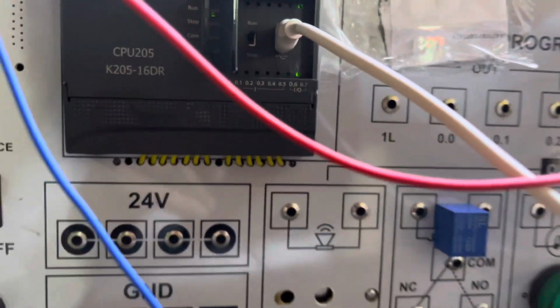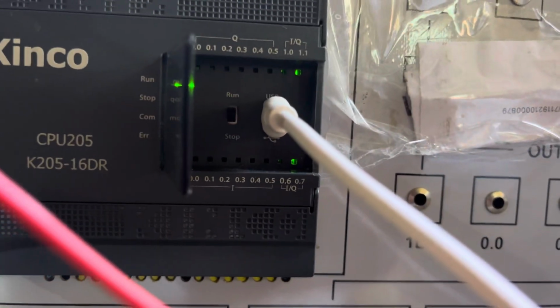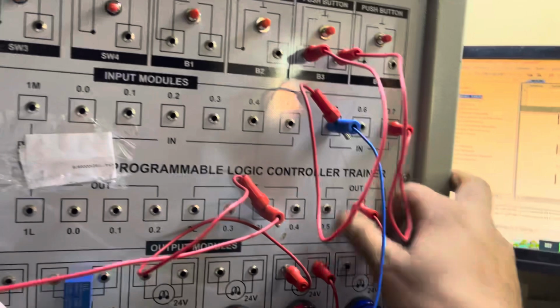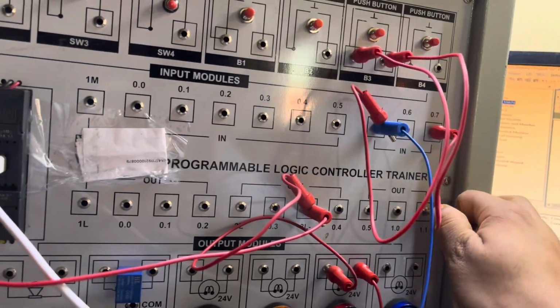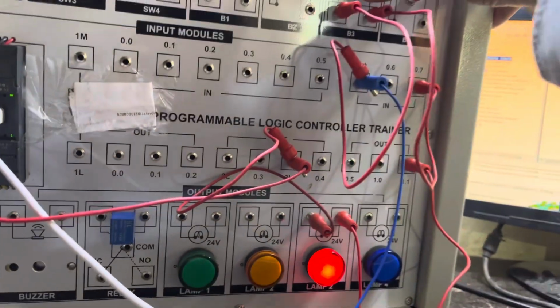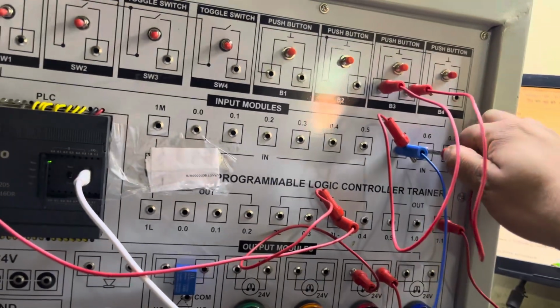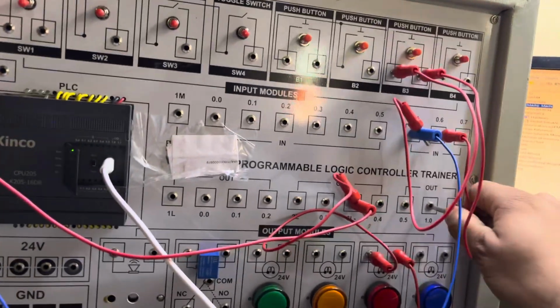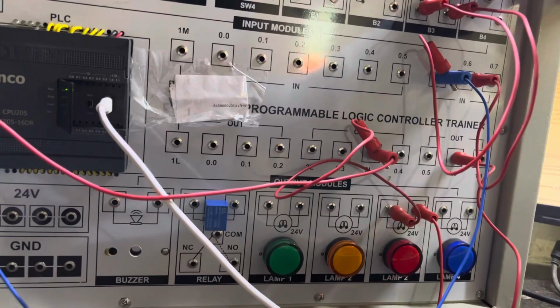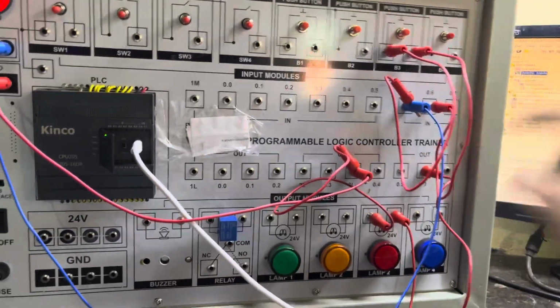Now once the download is done, we can see that when 1.7 is on, our 1.1 is on. So for 1.7 we have to select the output as 1.1, and you can see the 1.6 is in series. If I'm using 1.6, 1.0 will give the output. So this is how you use 3L plus and 3L minus.